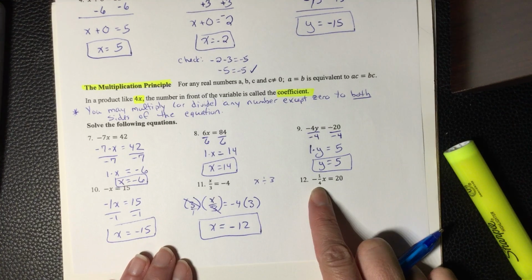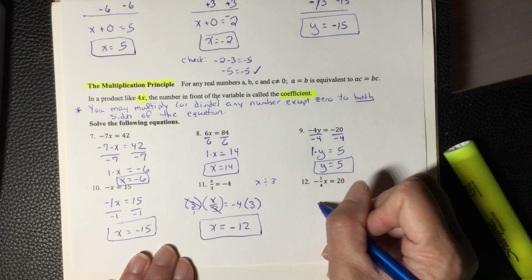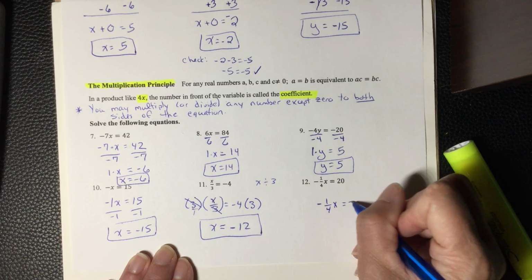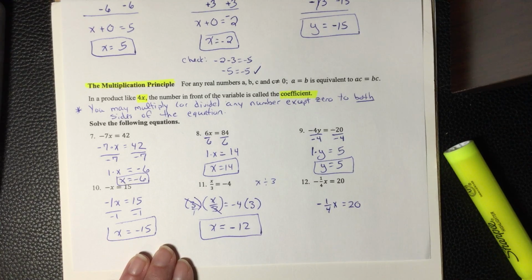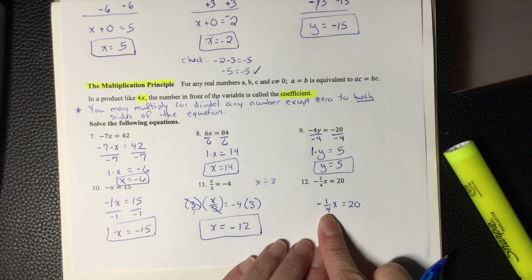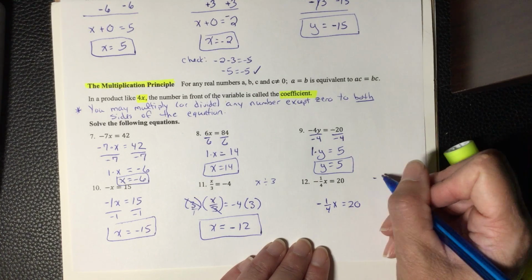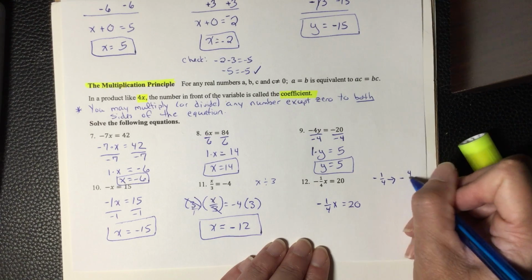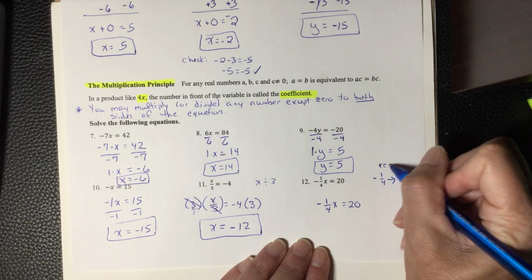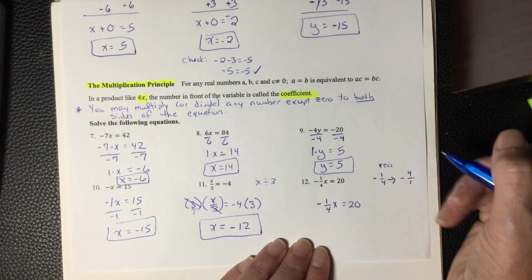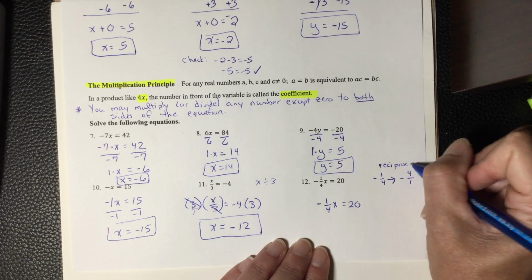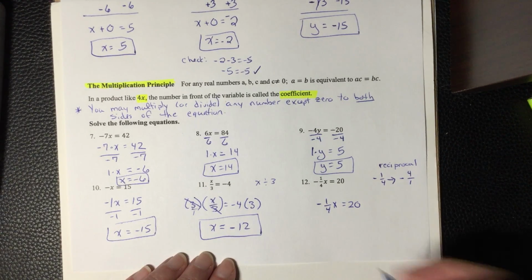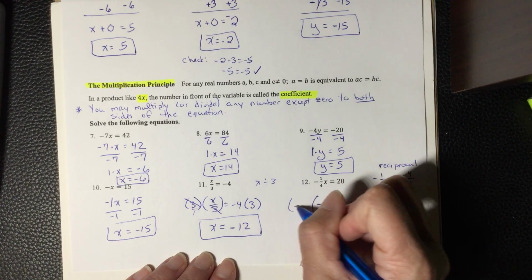So let's look at this one. I have -1/4 x equals 20. So let me write that down here. What I'd like to do is multiply by the reciprocal. If I have -1 over 4, the reciprocal would be -4 over 1. Remember the reciprocal is just taking the fraction and flipping it over. So -4 over 1 is just -4. So I'm going to multiply both sides by -4.